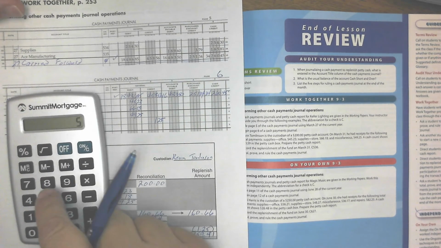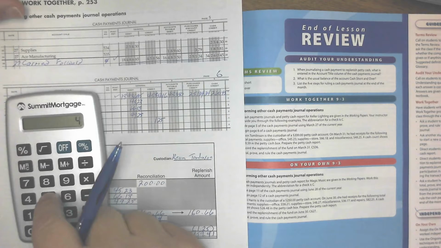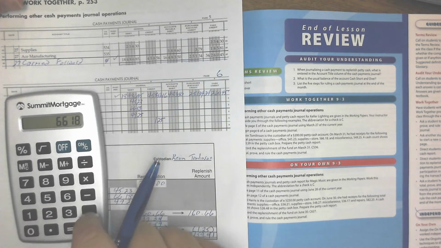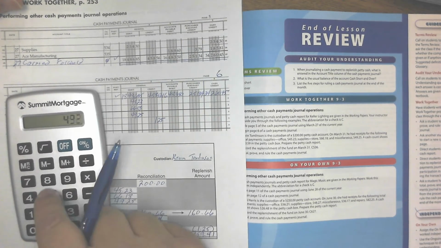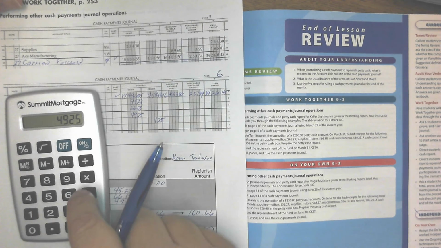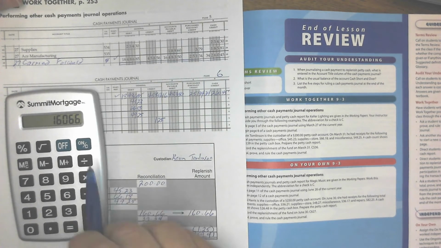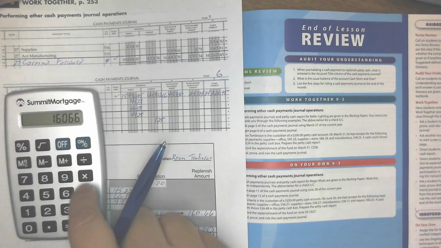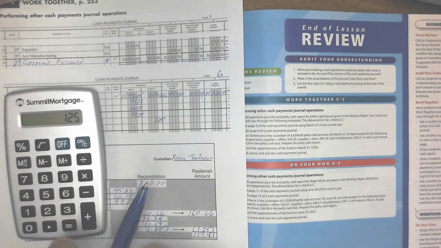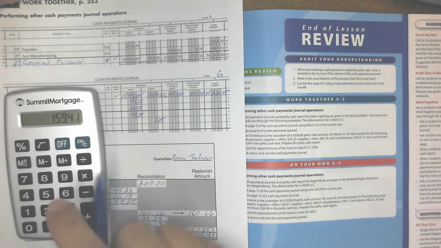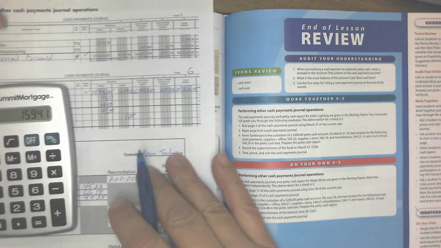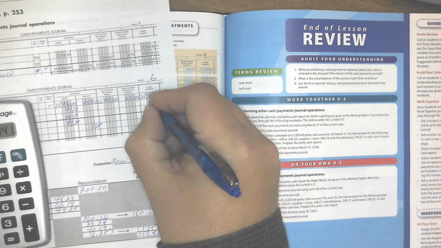So you've got the 45.23 plus 66.18, 49.25. Remember, we got our 160.66 minus our $1.25, 159.41 right here.